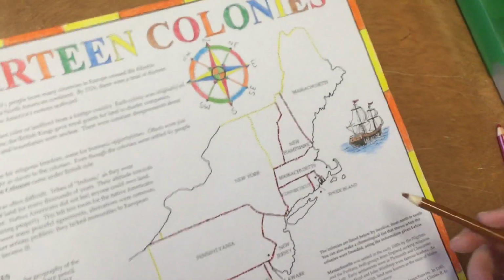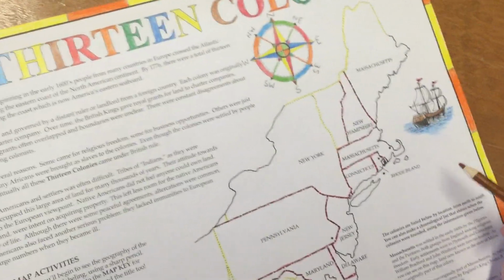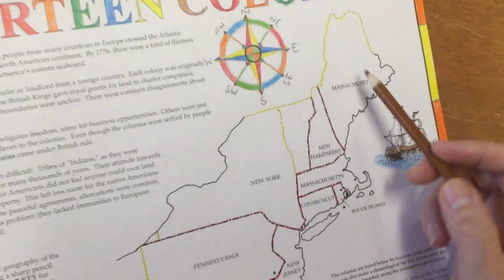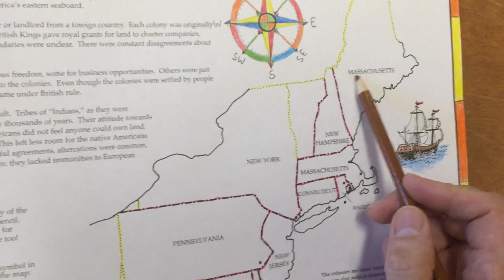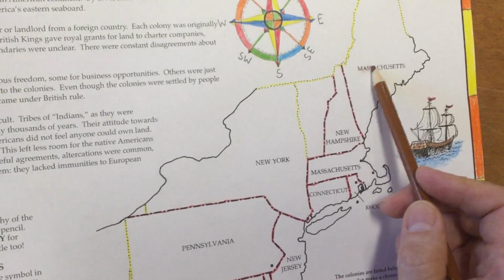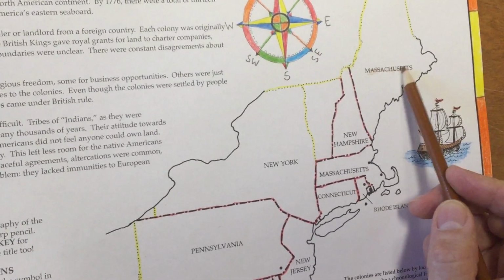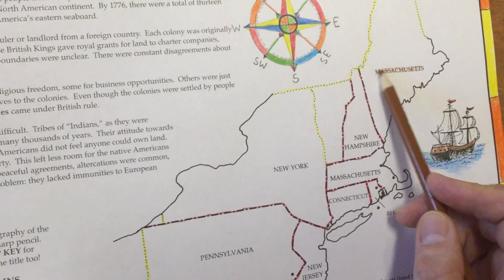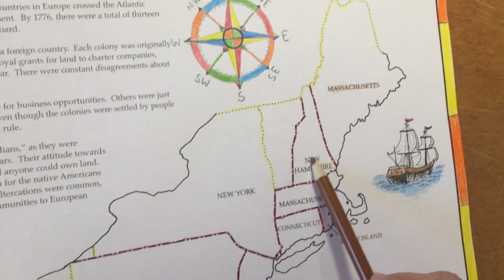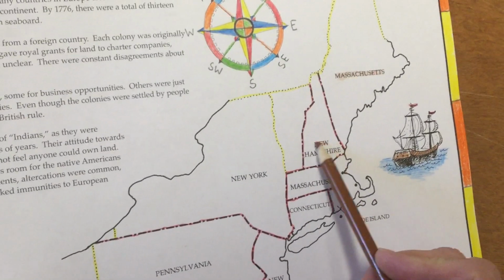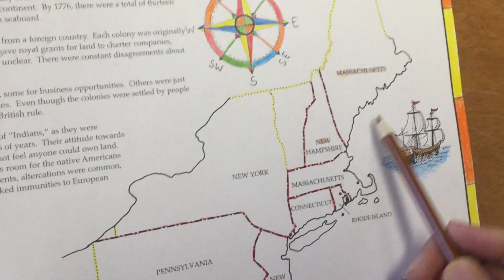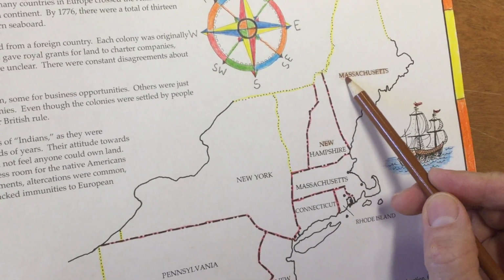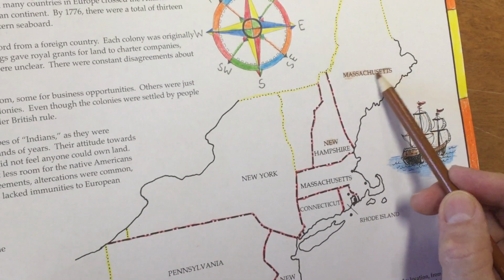There's a couple of ways we could do it. We could lightly highlight the name of the colony. I'm going to use light brown for the New England colonies. So let me just lightly shade over the name of the colony with a light brown, not too dark. You want to still be able to read it. So once you choose the color that you want to use, I think these are good choices.